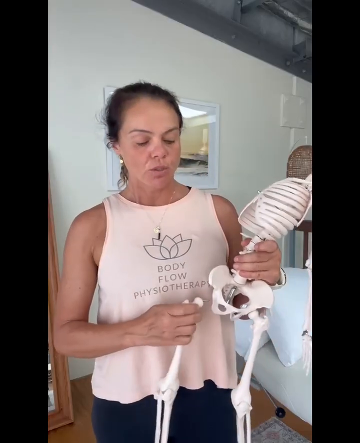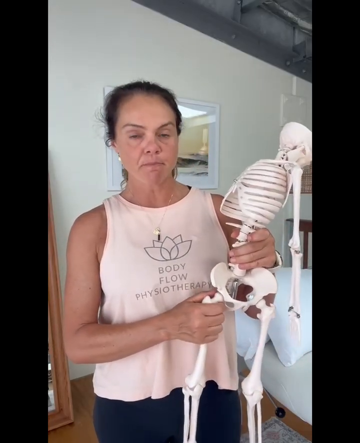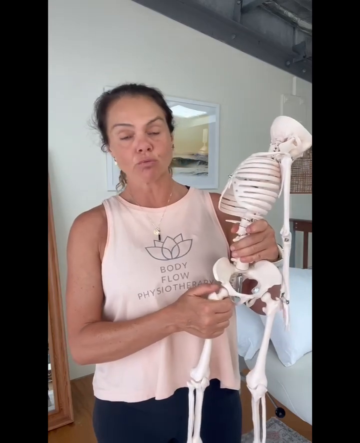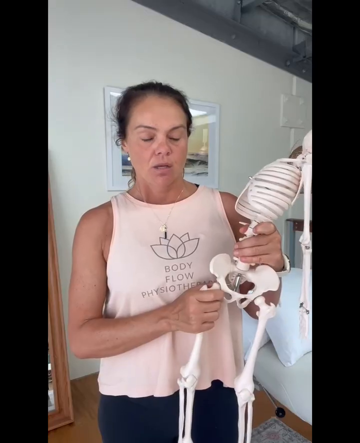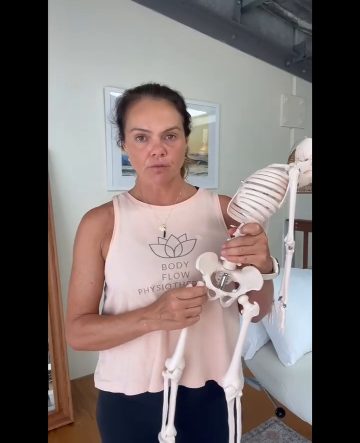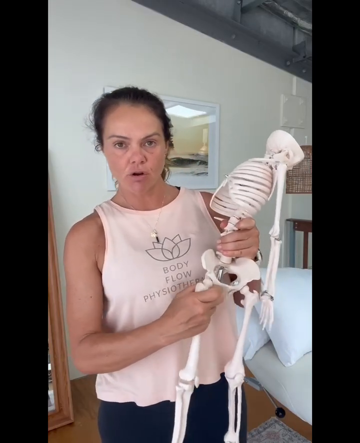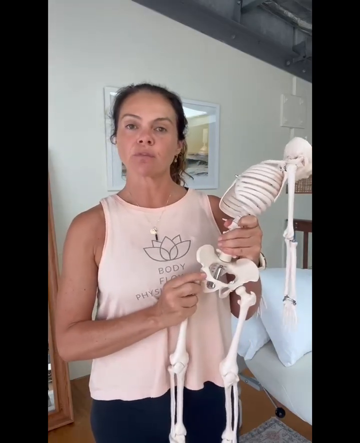So ideally, when we weight bear, we should be putting force through either the roof of the socket or the back of the socket, which happens naturally when we're standing upright, when we're walking. We don't want to be putting a lot of pressure at the front of the socket where that ring of cartilage is.